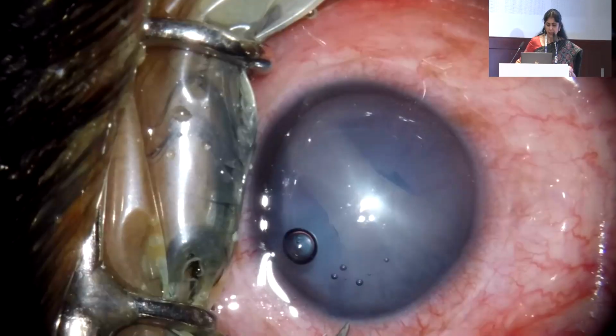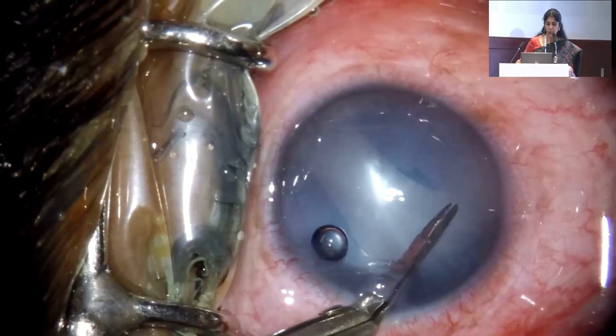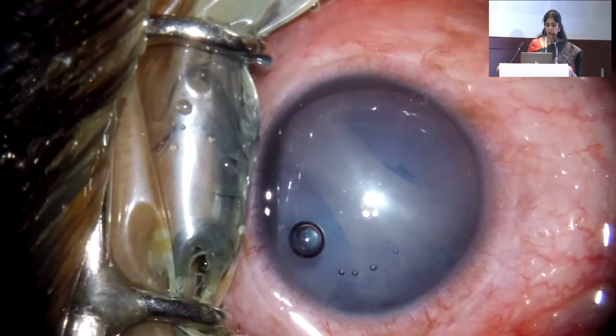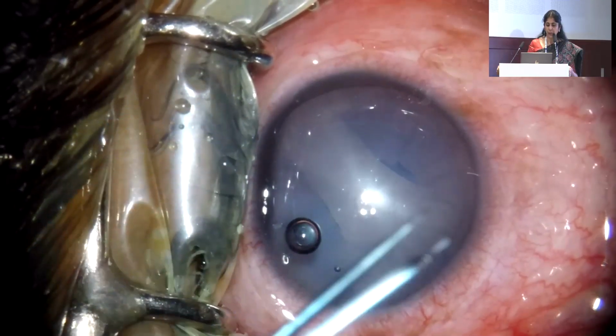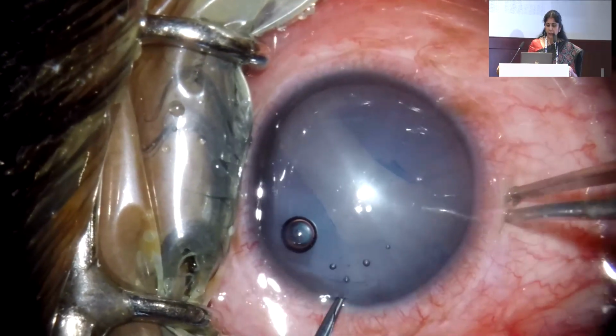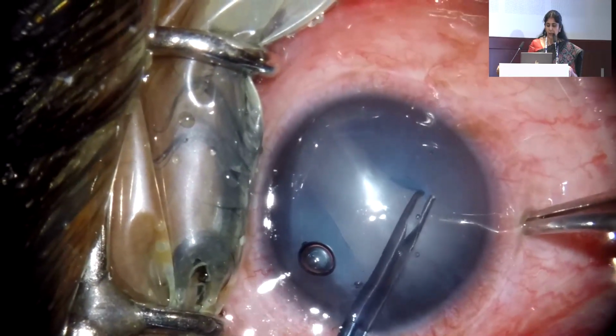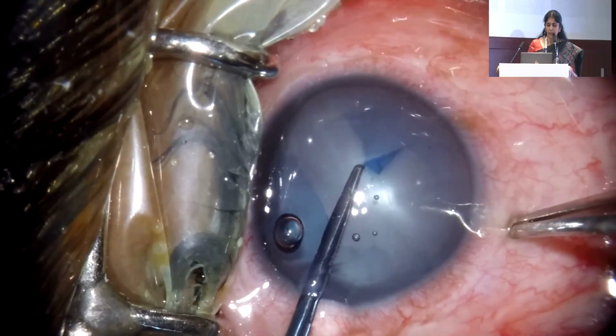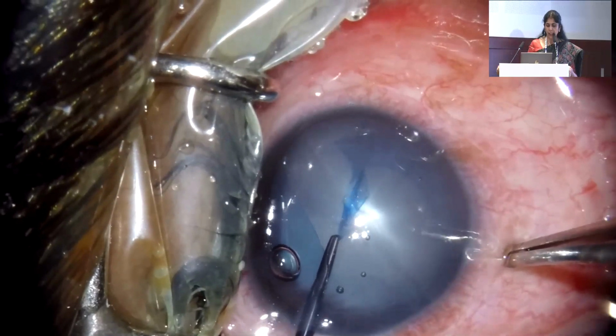One can handle these cases by, you obviously don't have the chance of doing a rexus now. It's not a continuous tear, but you can create more space and make a nick in the anterior capsule flap and then just close it. So this way you have at least a circular space in the center.